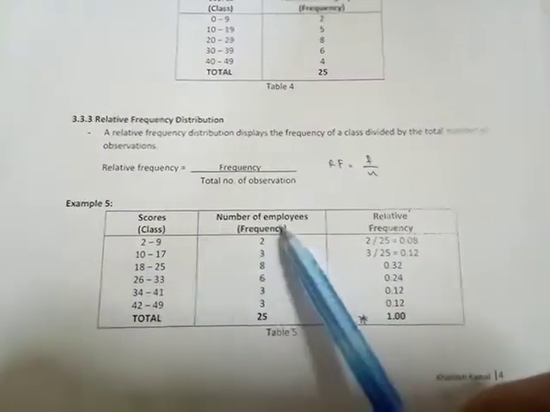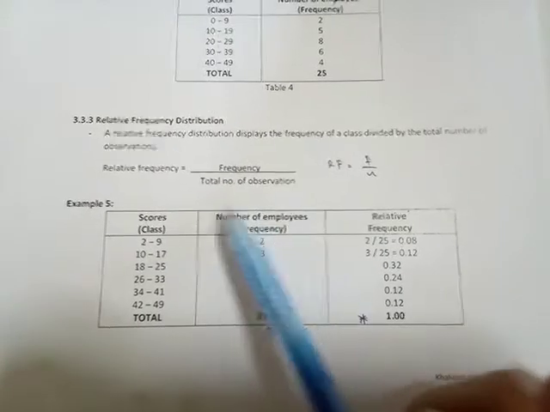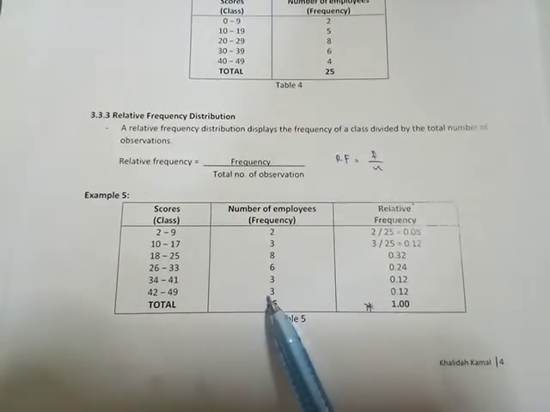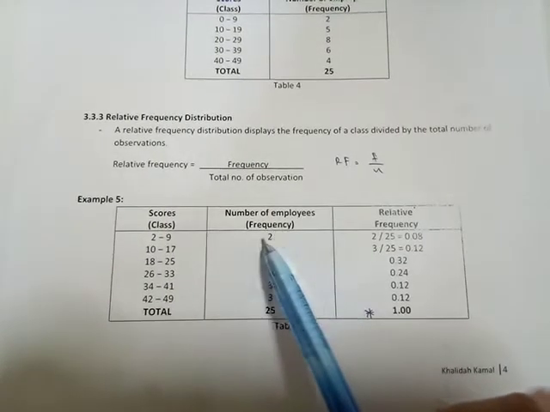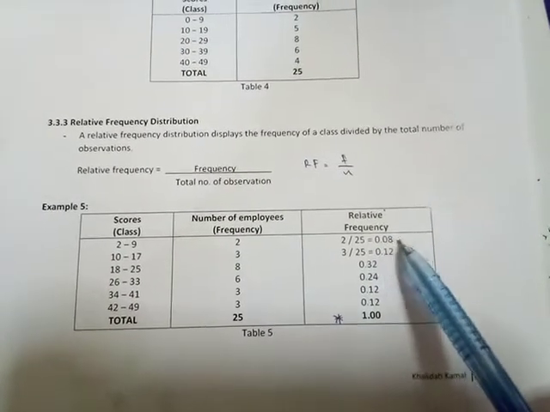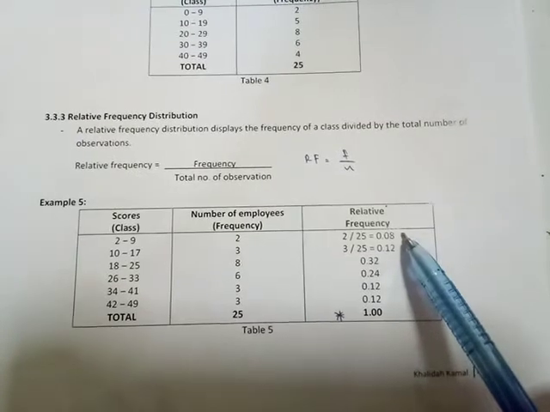For the first class, frequency is 2. Okay, we know that the total number of observation is 25. Okay, so for the first class 2 divide dengan 25, so you get 0.08. Okay, this is for the first class, relative frequency for the first class.